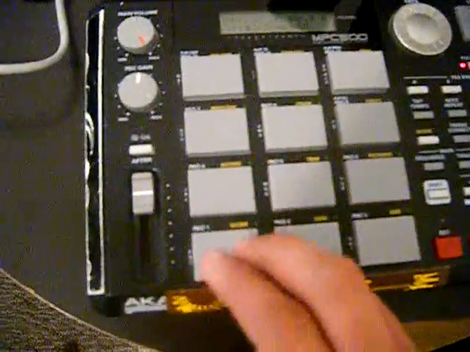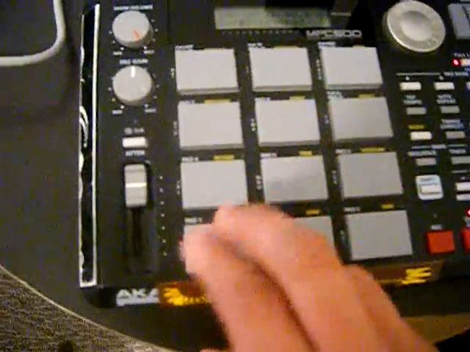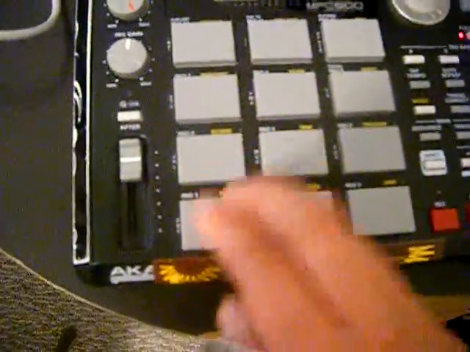Scroll all the way to the right to turn the timing correction off. Go back to track. Hit the track button. It'll be on track 3. Overdub, play, 3, 4. Stop that. Now let's see what it recorded.